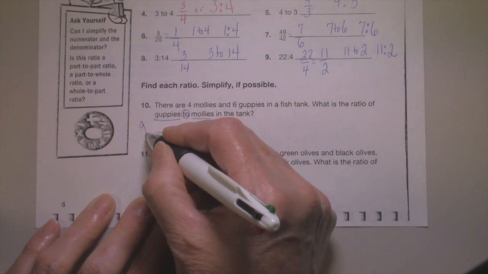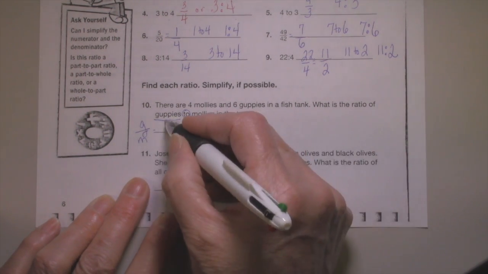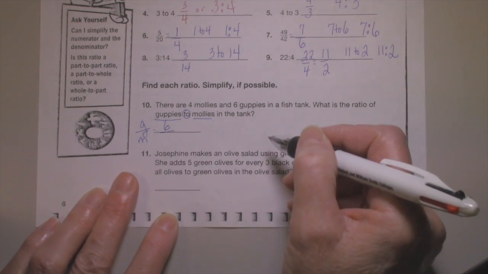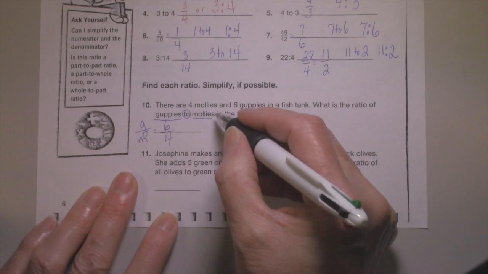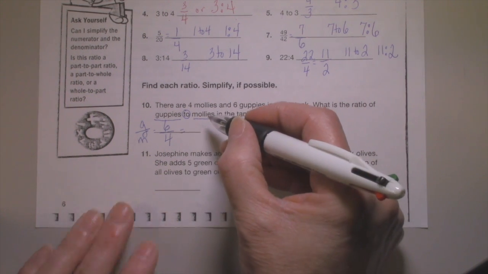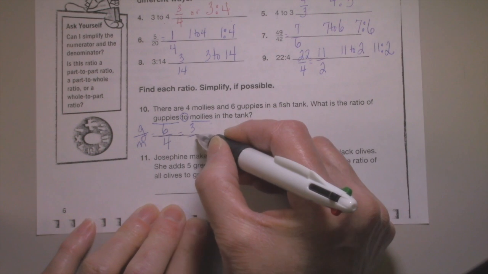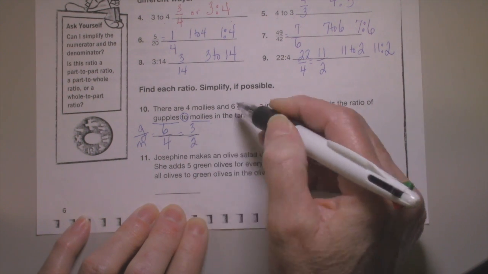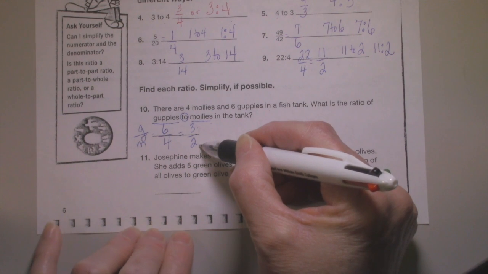What is the ratio of guppies to mollies? I always do this. Guppies to mollies. I make my little letters and then I do it. Okay, guppies were 6. Mollies were 4. 6 to 4. But 6 over 4 can be simplified by 2. So if I divide by 2, I get 3 over 2. So for every 3 guppies, there are 2 mollies.